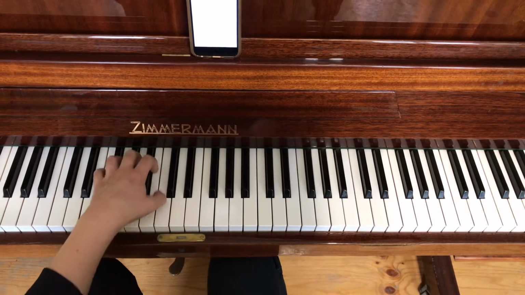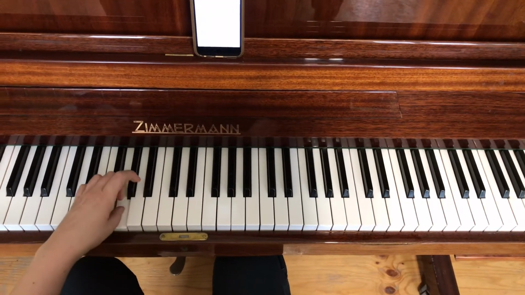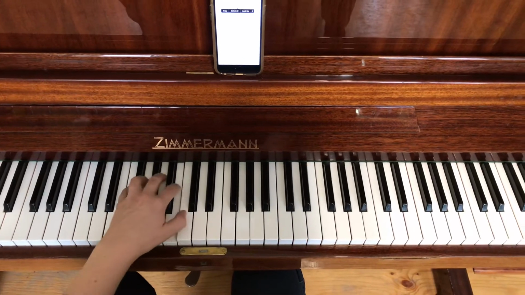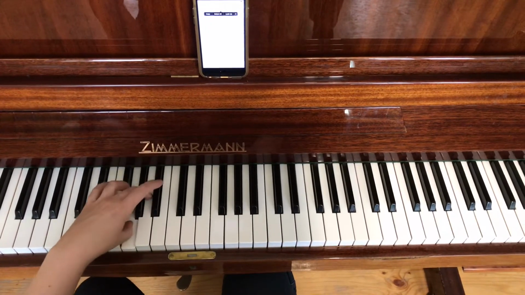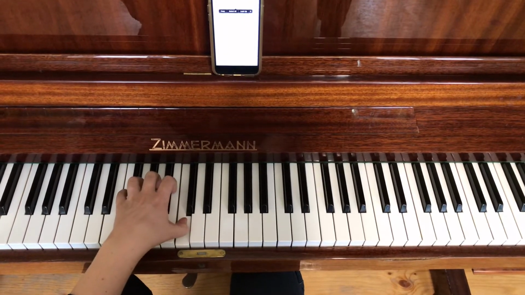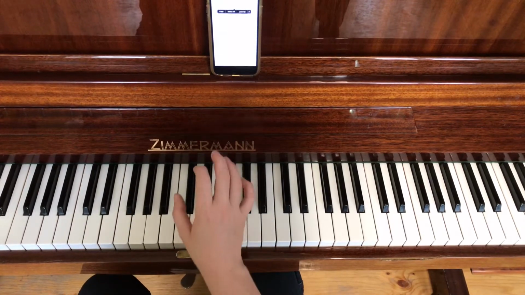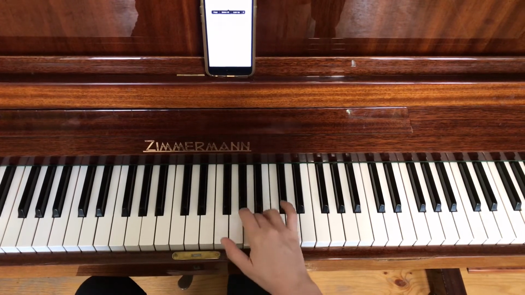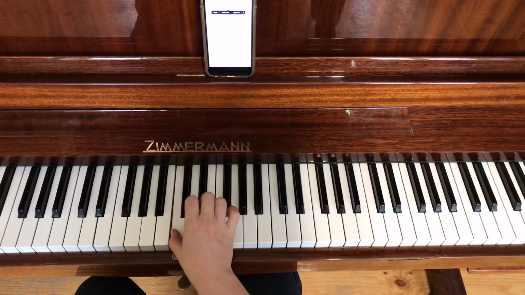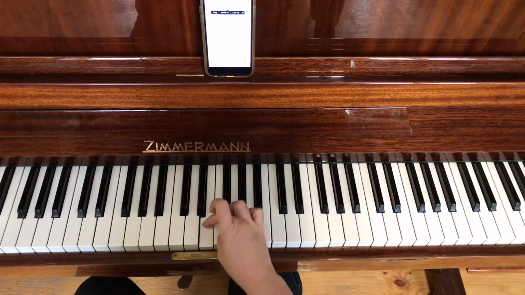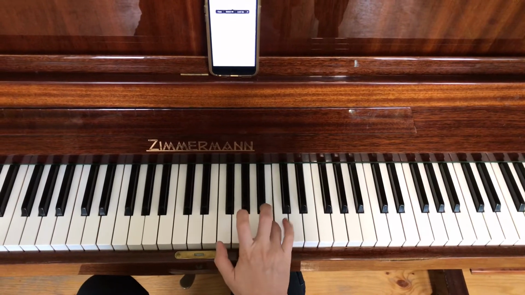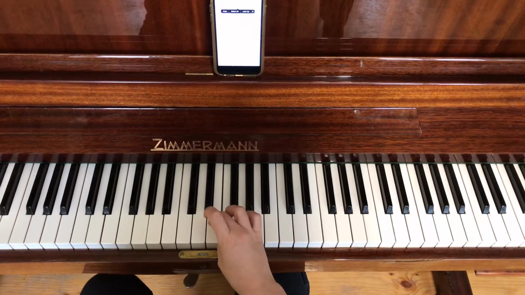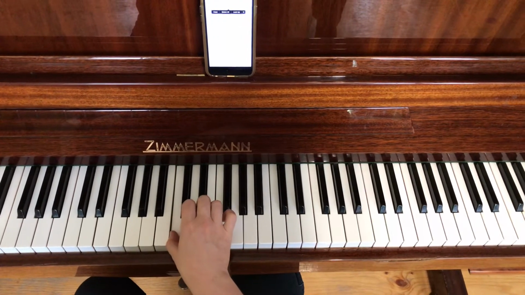And in the left hand as well. 1, 2, 3, 1. 1, 3, 2, 1. So this is our preparation for scale playing. And again, C major scale. 1, 2, 3, 1, 2, 3, 4, 5. 5, 4, 3, 2, 1, 3, 2, 1. So you pass 3 under 1 on the way up, and on the way down you cross 3 over 1.